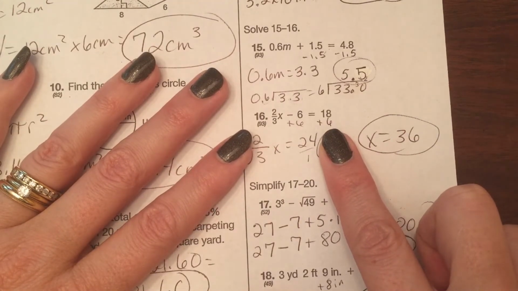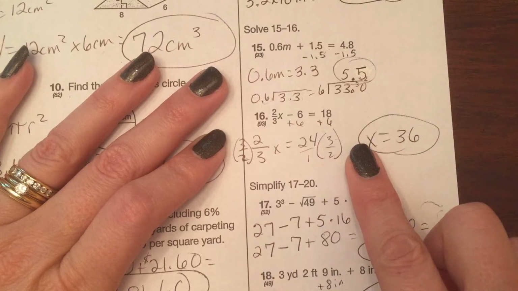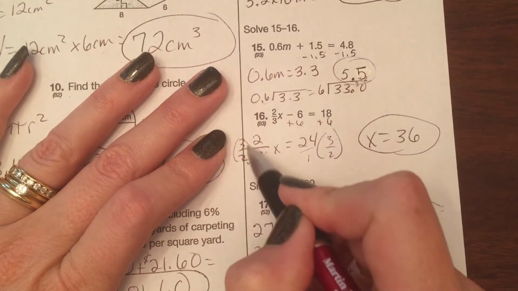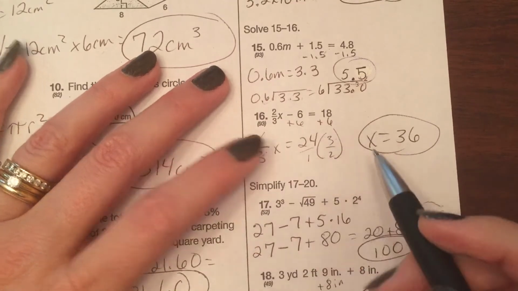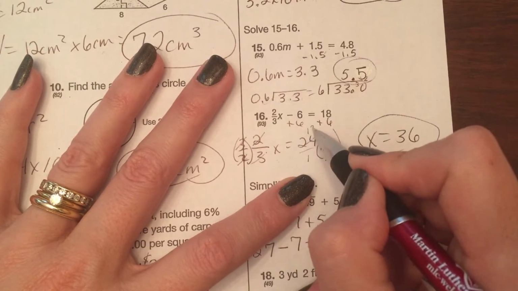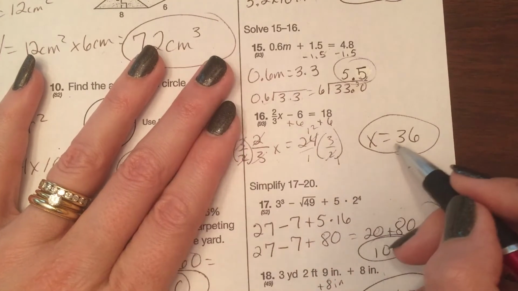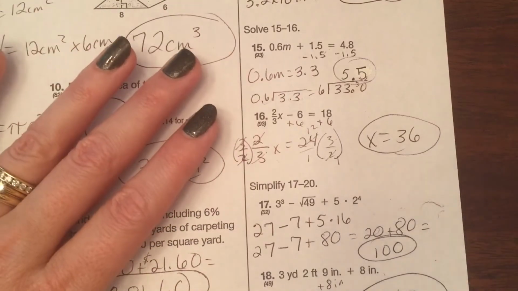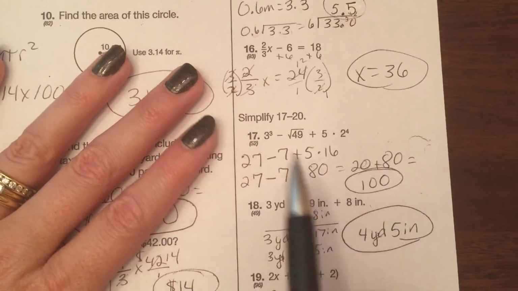Now what's happening to x? It's being multiplied by 2/3. How do I undo that? Divide by 2/3, which means multiply by the reciprocal on both sides. This all cancels out. I'm left with x. The 2 becomes 1, 24 becomes 12, 12 times 3. x is 36.